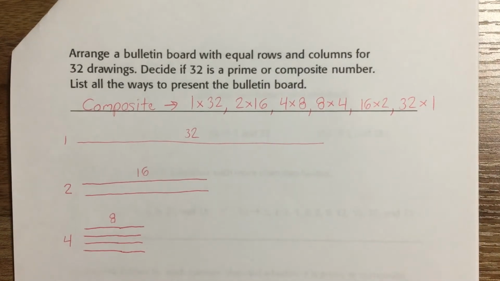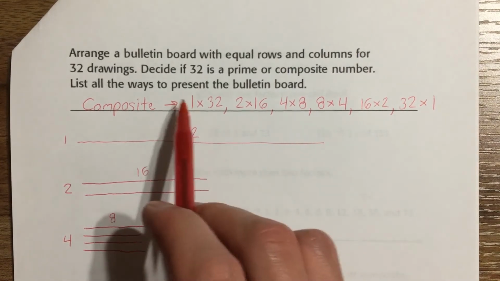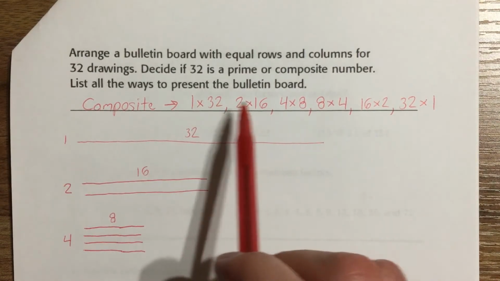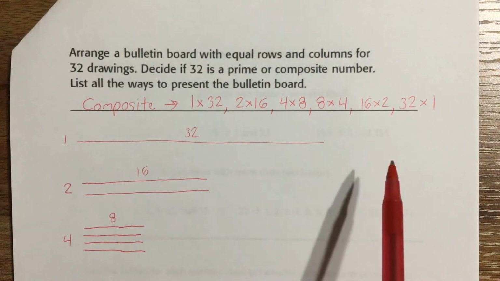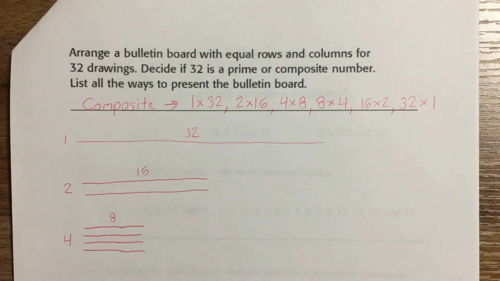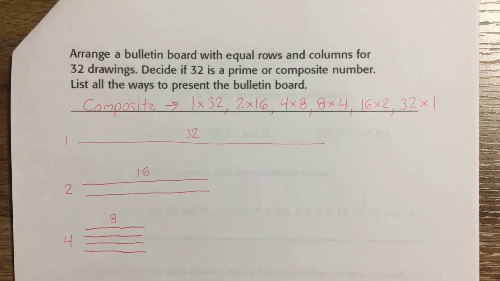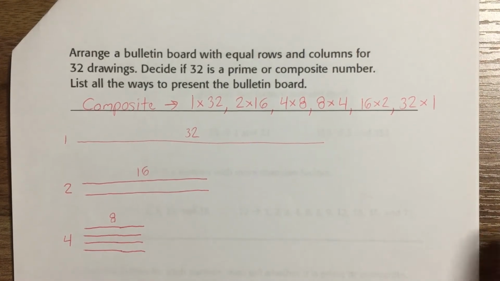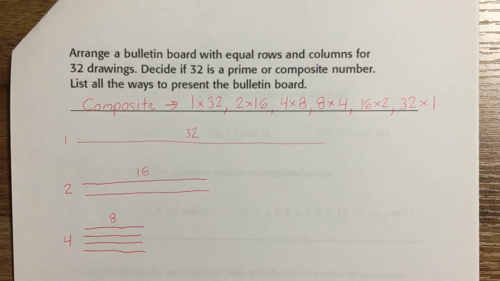Okay, all those different ways that we could arrange that bulletin board. We could have 1 row of 32 drawings, 2 rows of 16 drawings, 4 rows of 8, 8 rows of 4, 16 rows of 2, or 32 rows of just 1 drawing in each. Okay. So that tells me, yep, that is definitely a composite number right there.